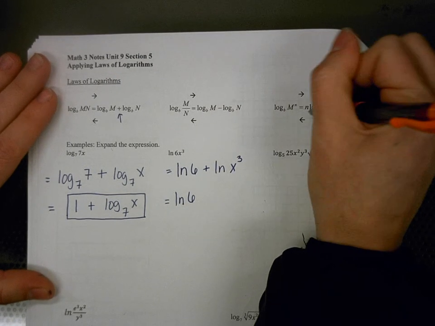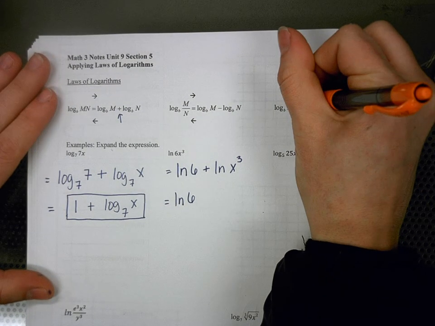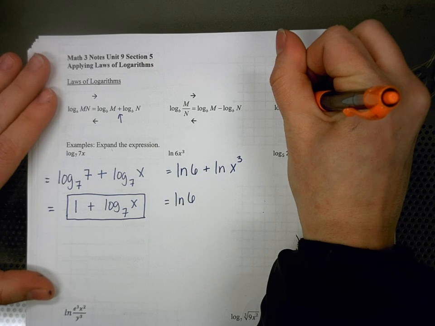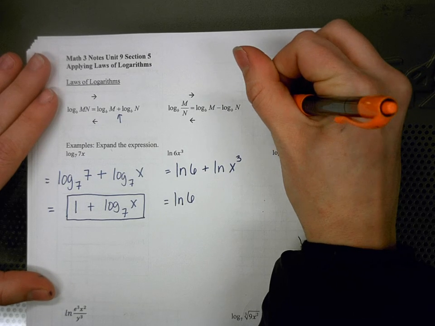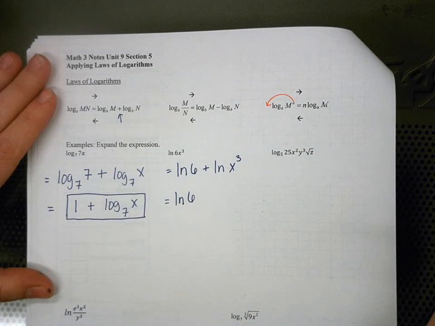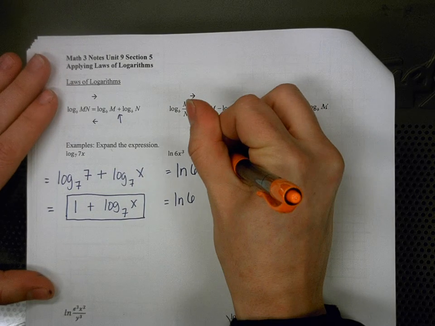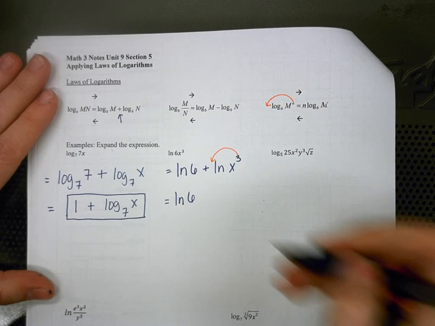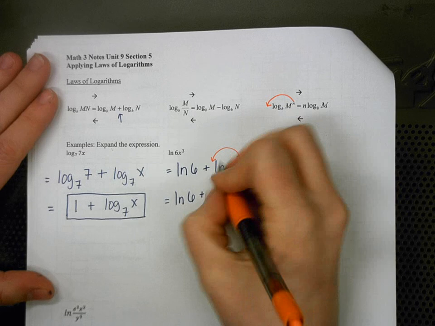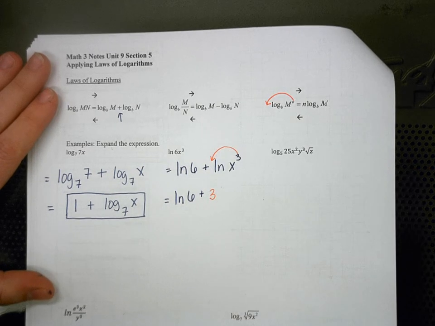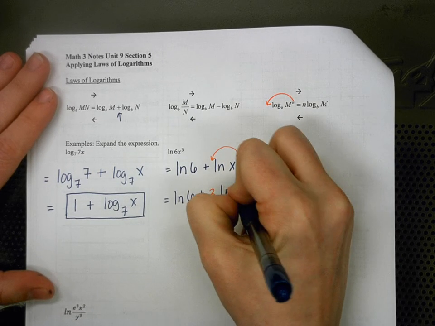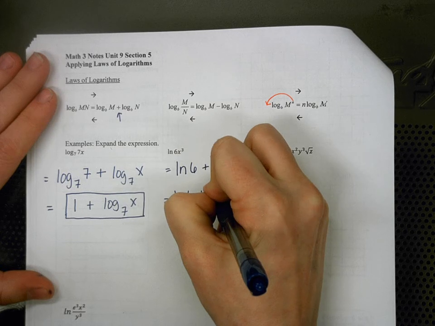But with this last law, when you have an exponent, you can multiply it out to the front. So this 3 can be multiplied out to the front to give you 3 natural log of x.